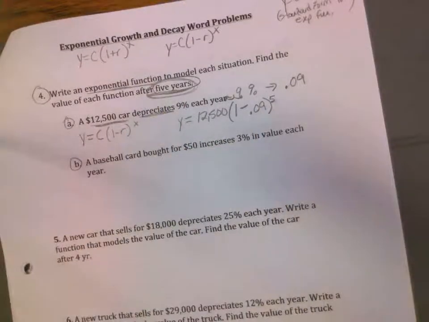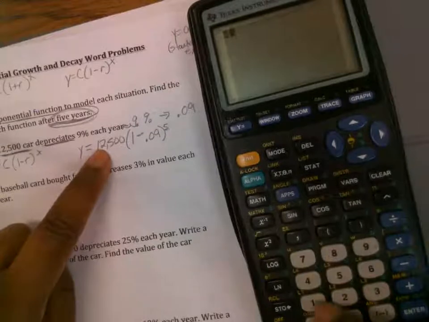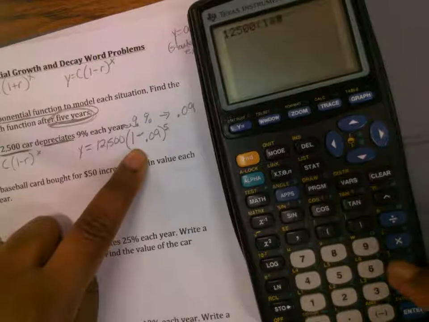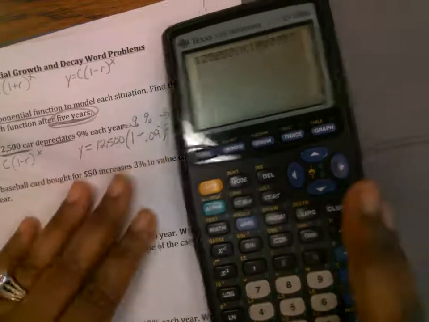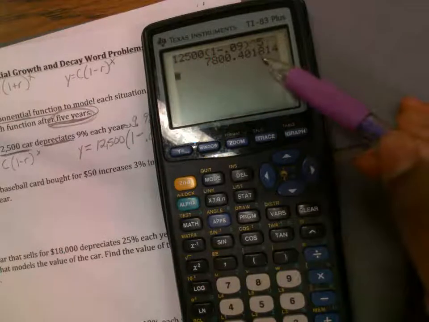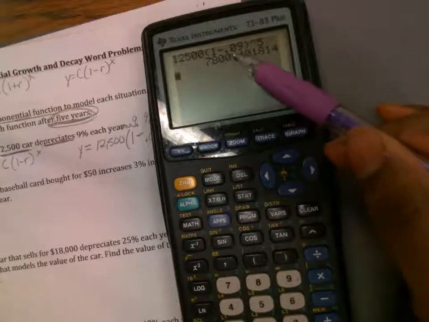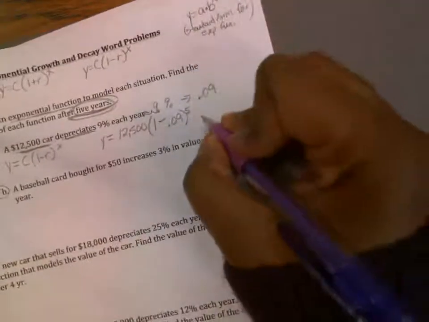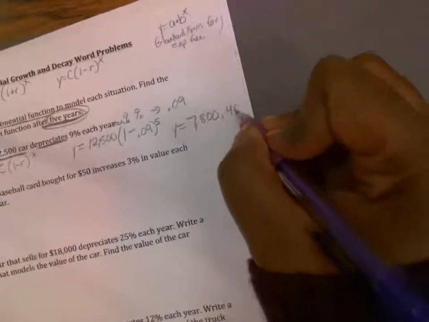So we're going to use our calculator and type this in. 12,500, parentheses, 1 minus 0.09, close the parentheses, and raise it to the fifth power. Press enter, and this is the value. We're dealing with money, so we want two places after the decimal. So the value after 5 years is going to be $7,800.40.